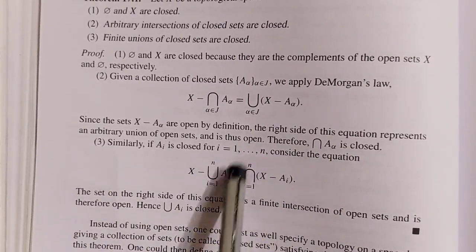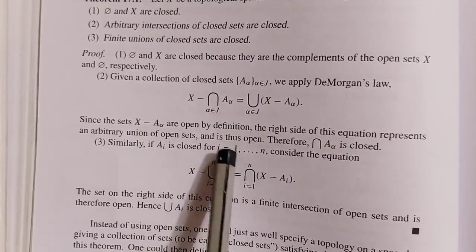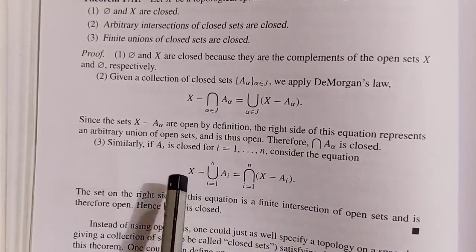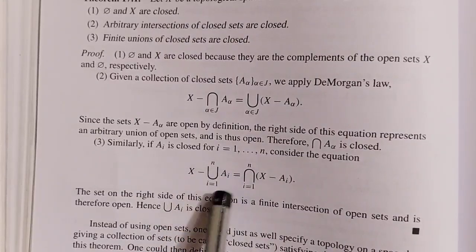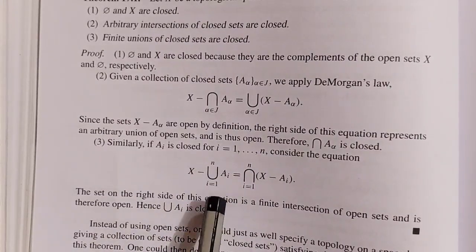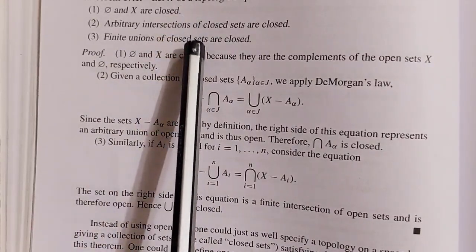Hence I got the right-hand side to be open, that is, the complement of the union of A i is open. Hence I can say that the finite union of closed sets is closed because the complement is open. So I have proved all these statements.